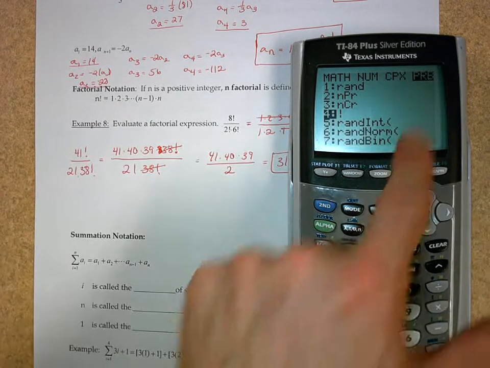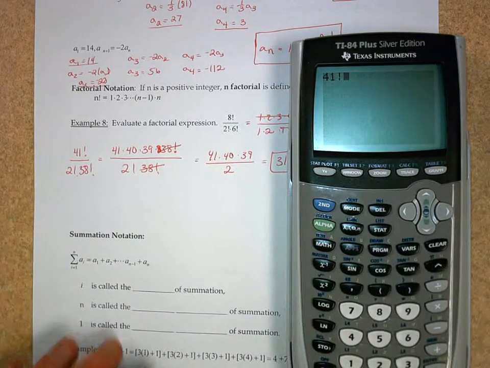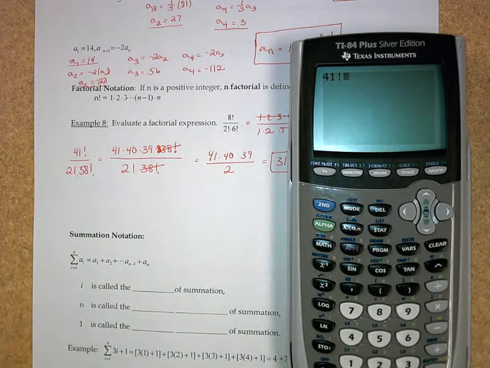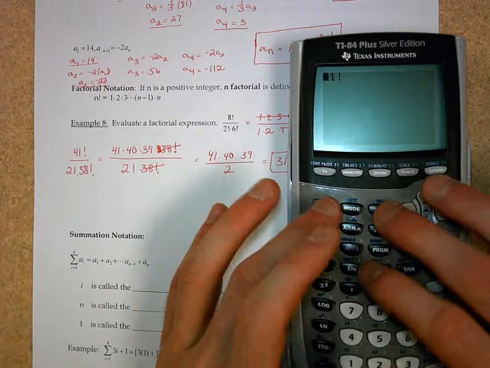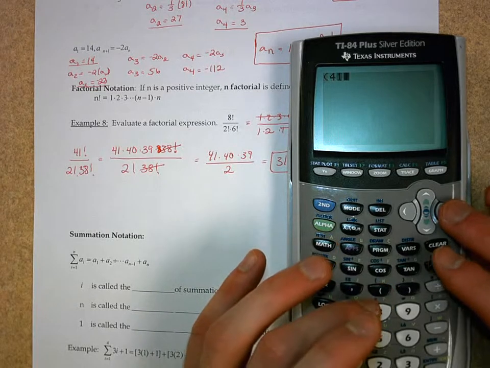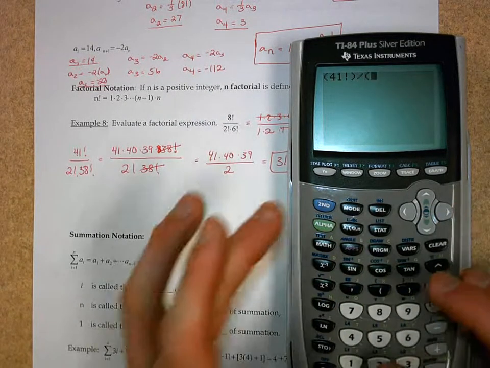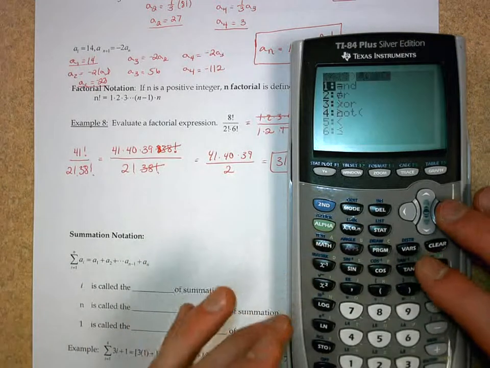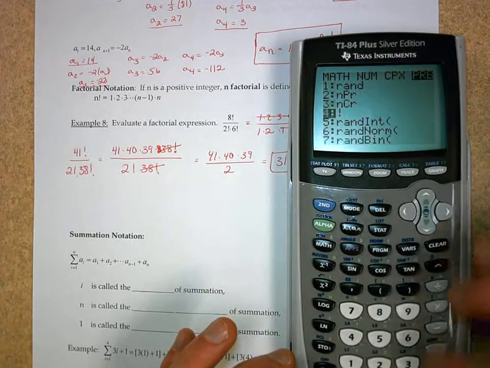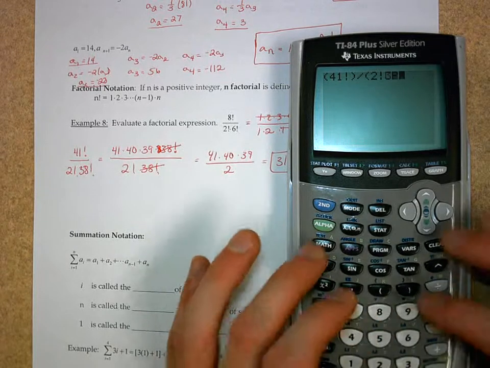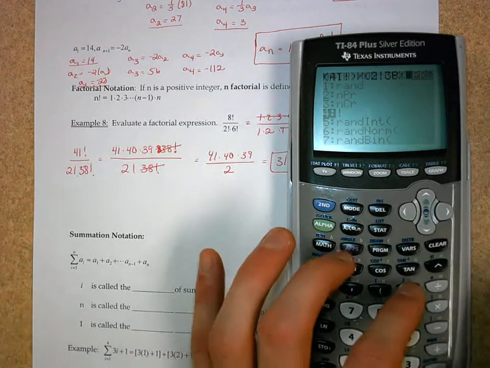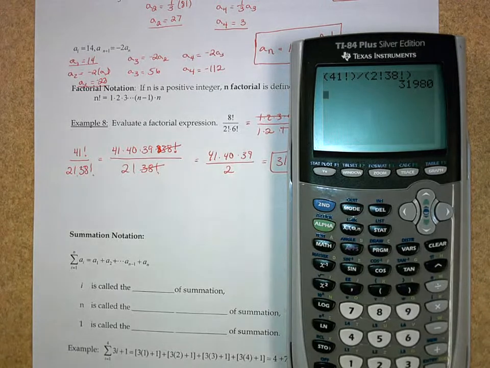So for this one, I want to insert some parentheses around my numerator. And then in my denominator, I've got a 2 factorial and a 38 factorial. And there's my 31,980. So know that the factorial button is under math and then probability.